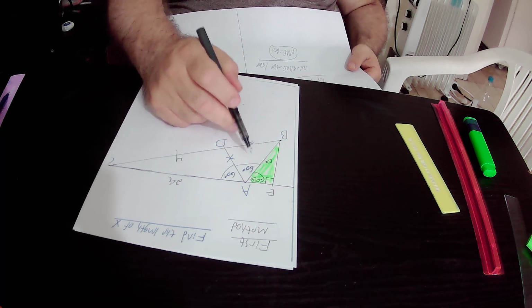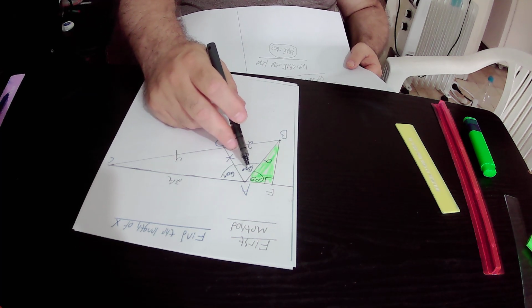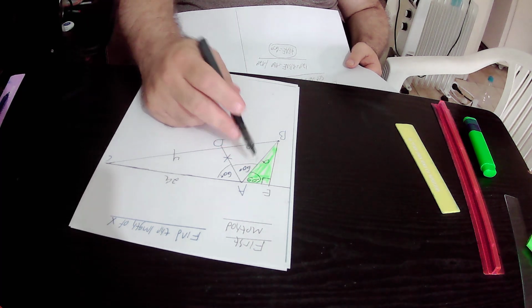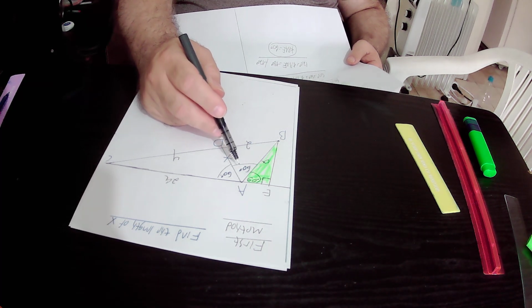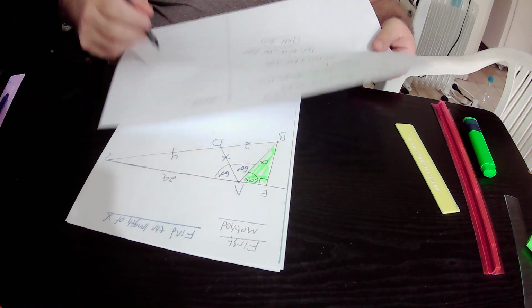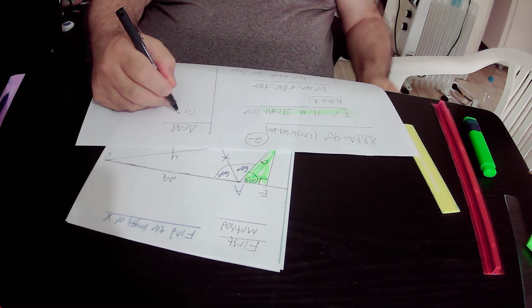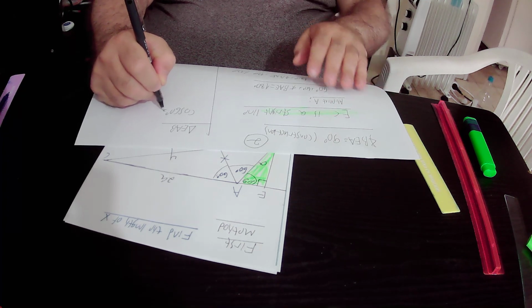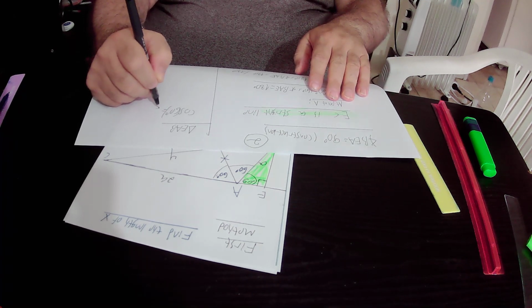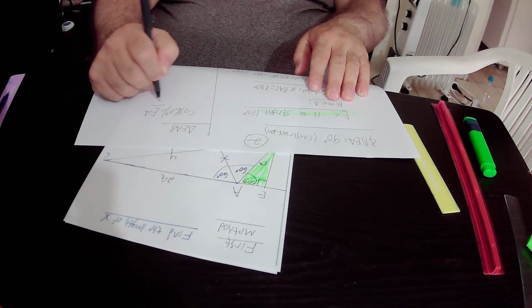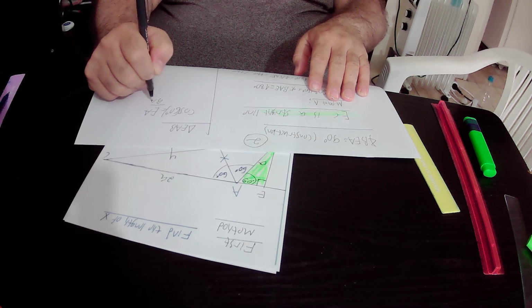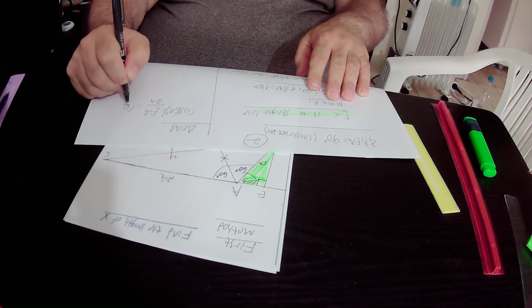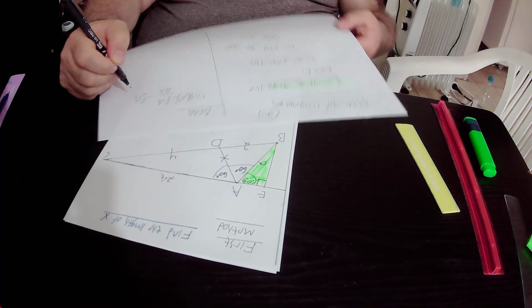We know that cosine 60 degrees equals EA over BA.